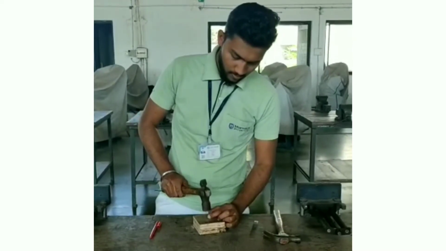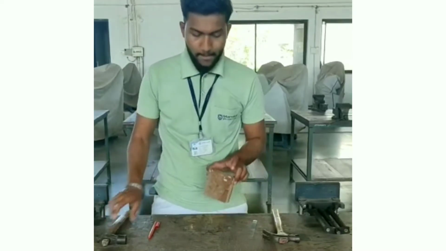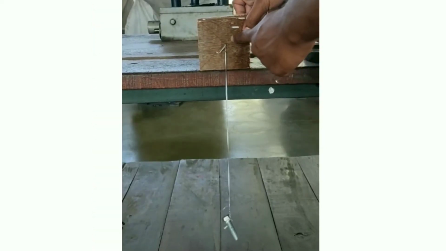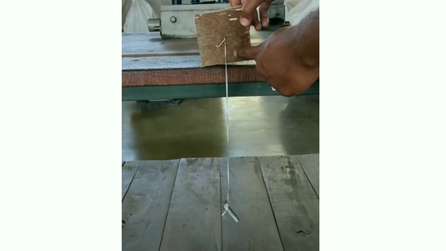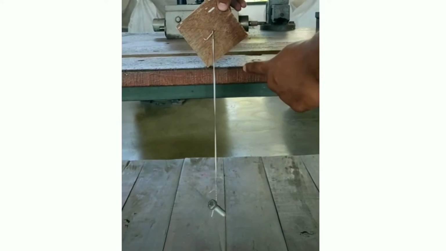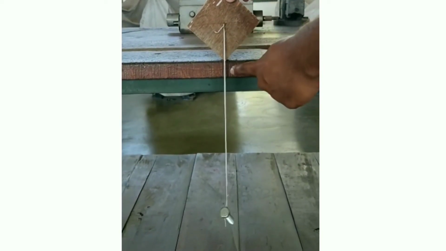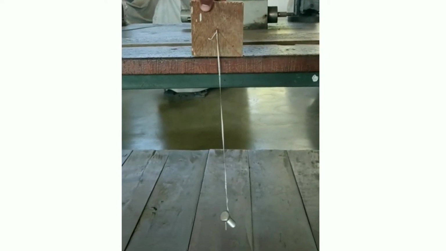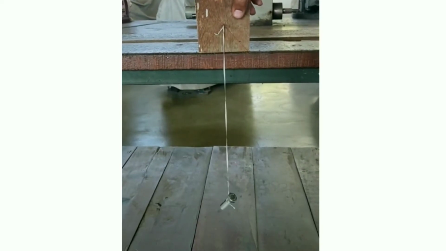What I will do is take a nail and insert it into the center of gravity. Now I am going to take this string that has a weight on it. This is called a plumb bob. Whenever I hang it, it goes straight down because of gravity, and that shows me the direction of down, and now I can see the point about which the center of gravity is directly over.